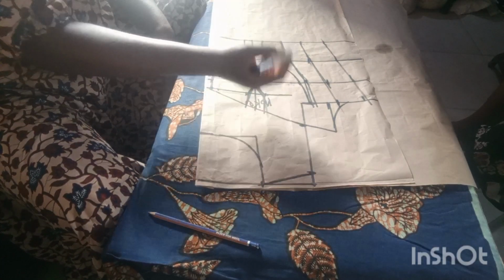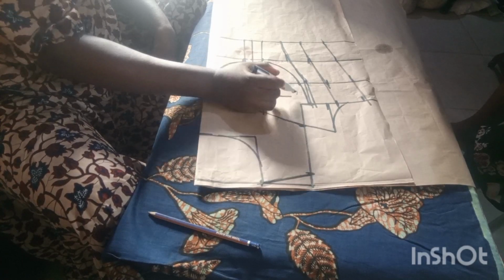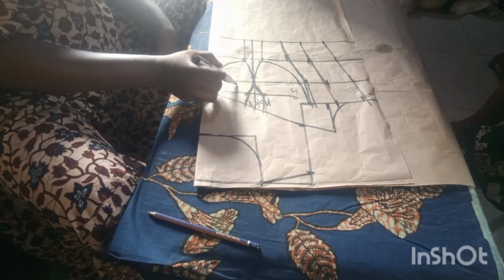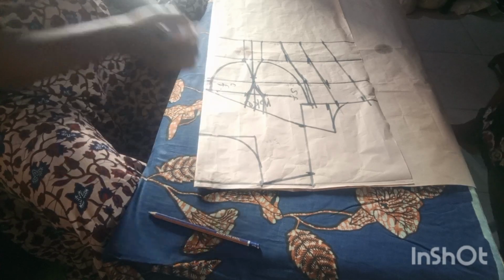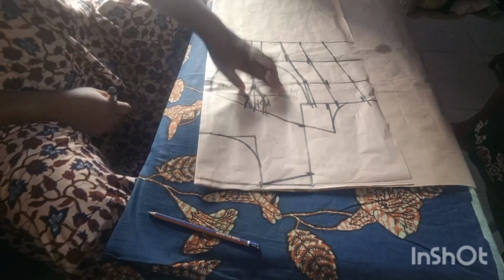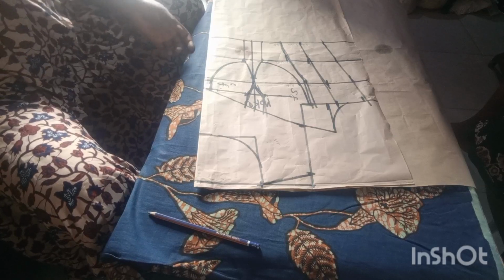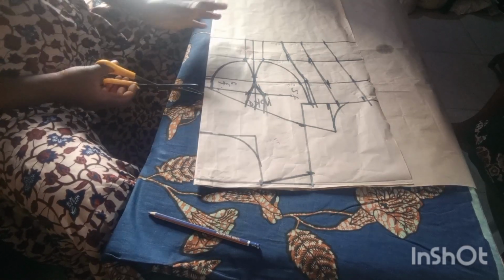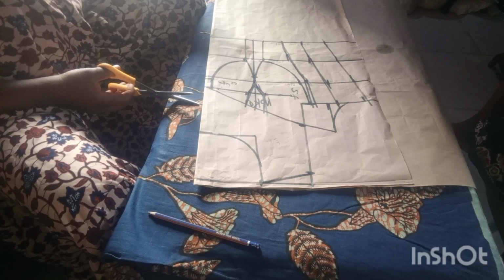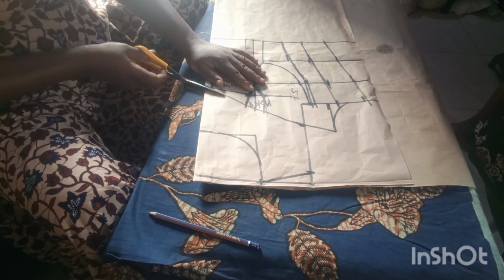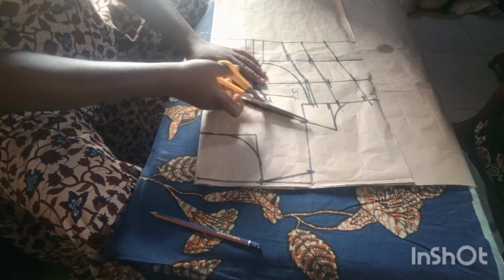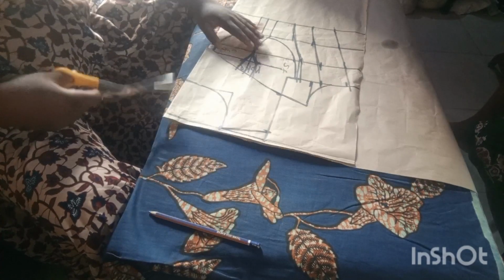So you can label it, this is your side front and this is your center front. CF, SF, so that you won't make a mistake. So I'm going to be cutting this out. I'll cut here like so. So this is my yoke.